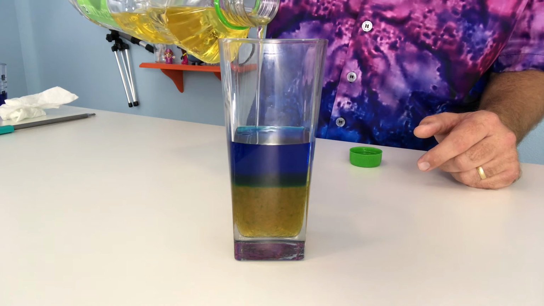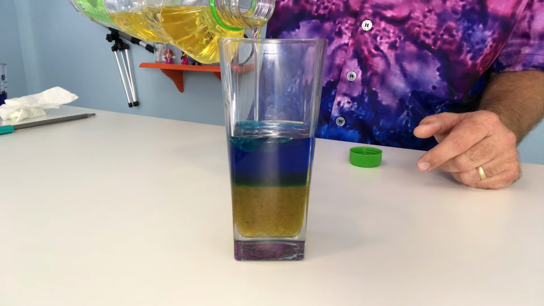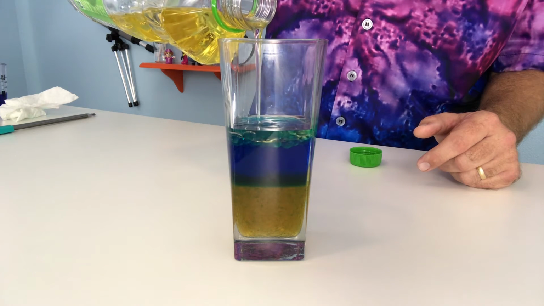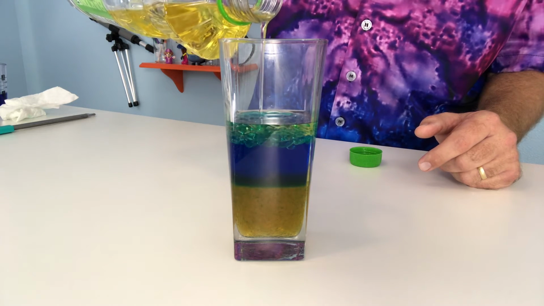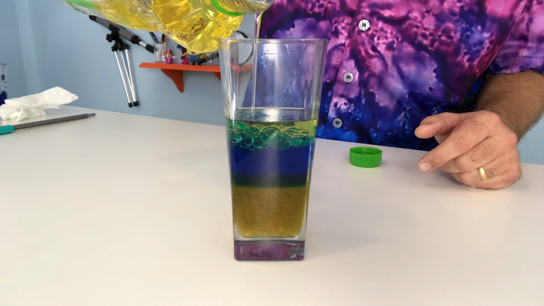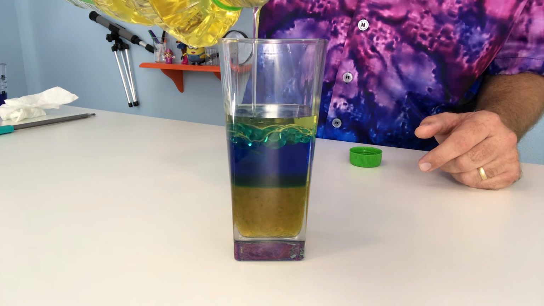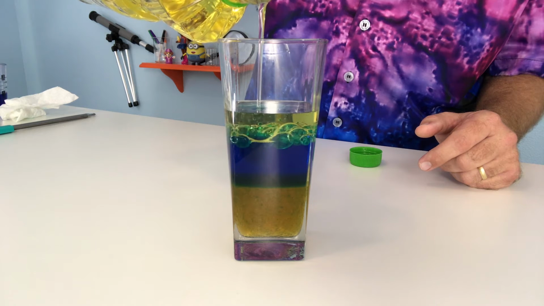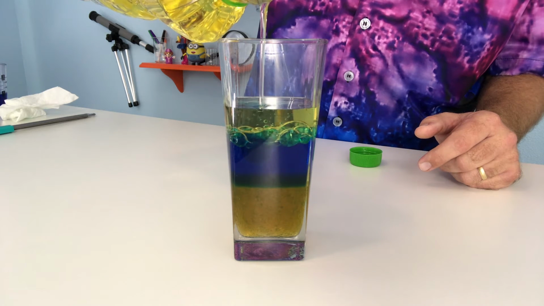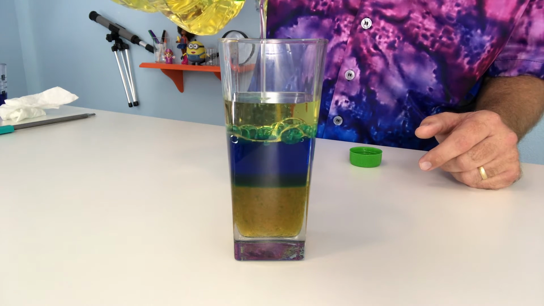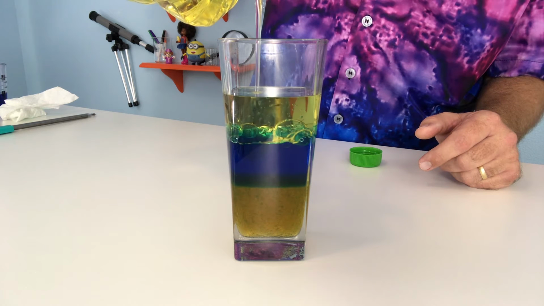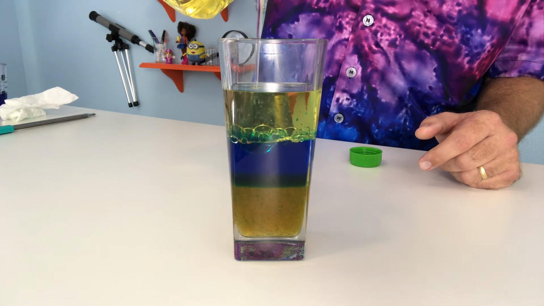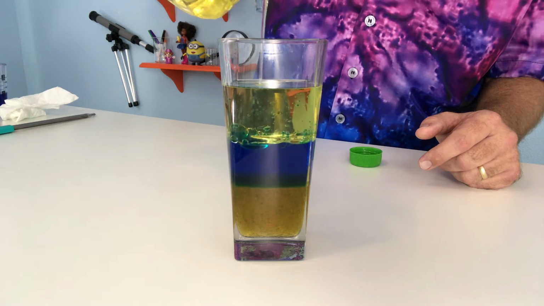We're gonna put it in. Go in, go in. Uh-oh. Ooh, that's really cool. Can you guys see what's going on there? It's kind of making bubbles on top of the water. Look at that. That's awesome. That is so cool.